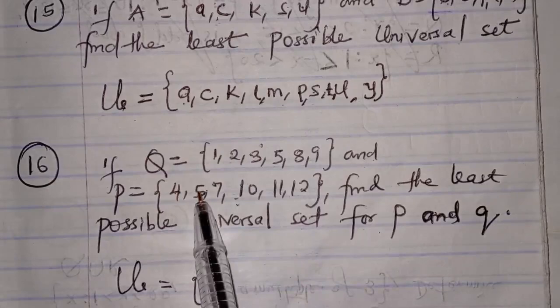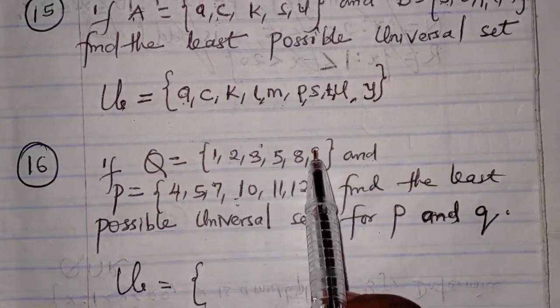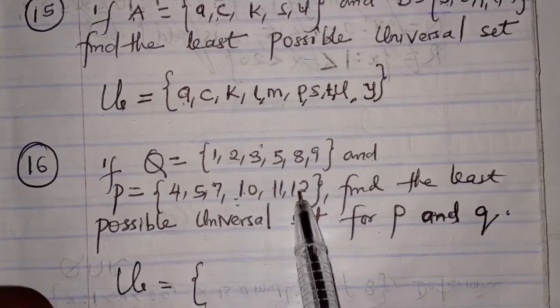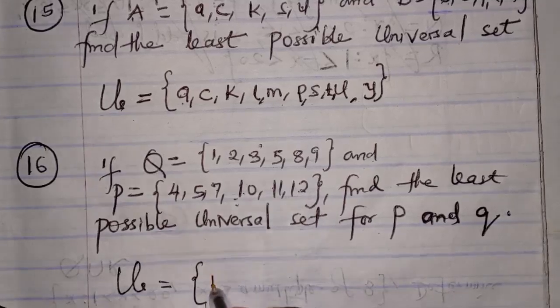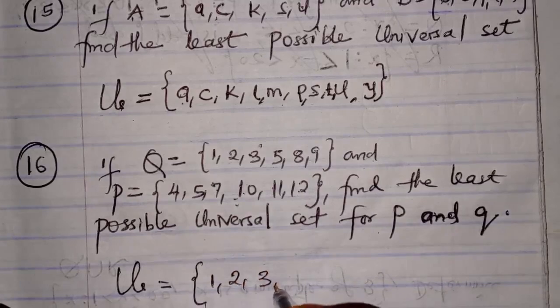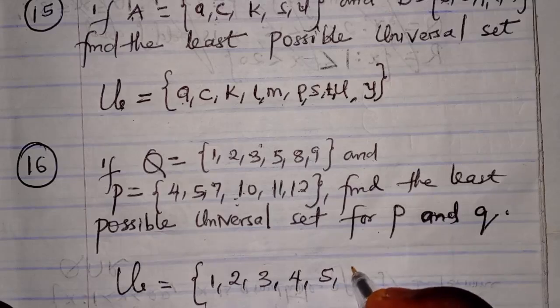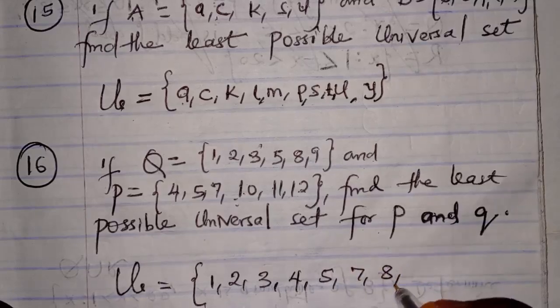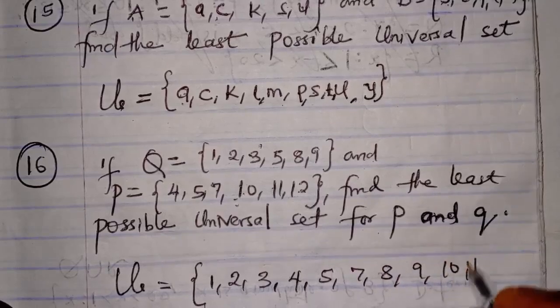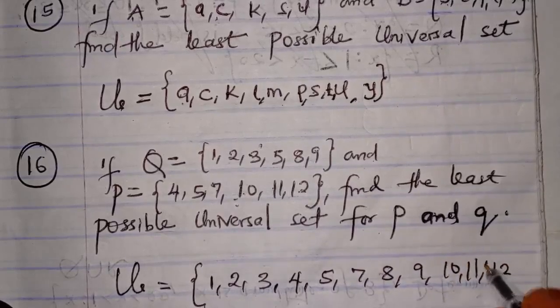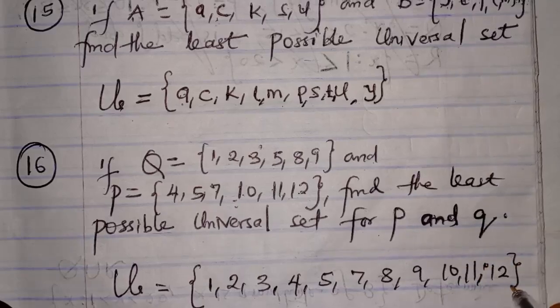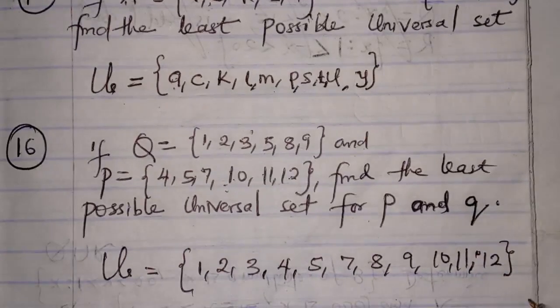1, 2, 3, 4, 5, 7, 8, 9, 10, 11, 12. It's simple. Combine everything: 1, 2, 3, 4, 5. There's no 6, 7, 8, 9, 10, 11, and 12. This is the smallest possible universal set for P and Q.